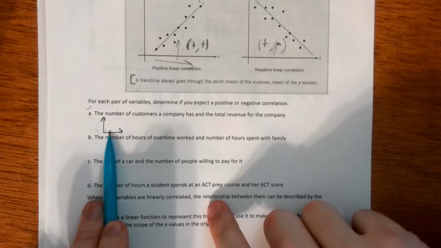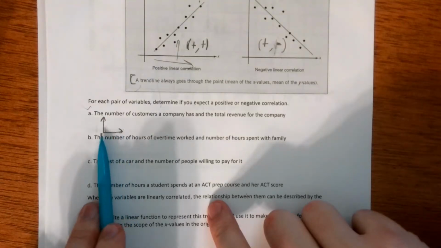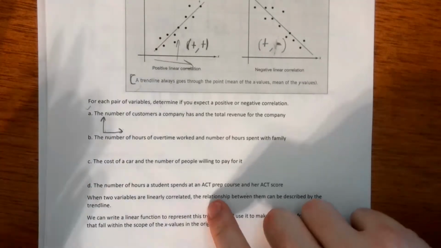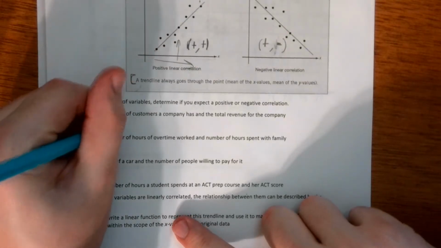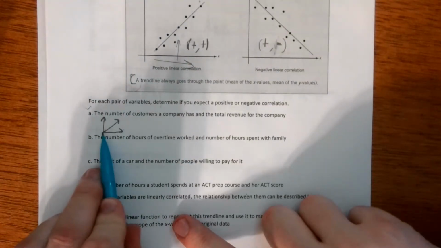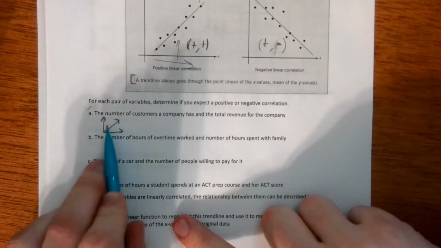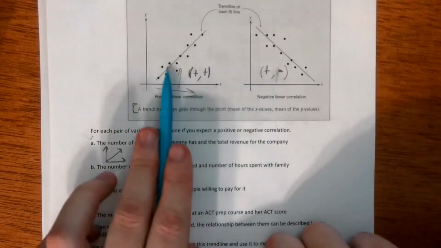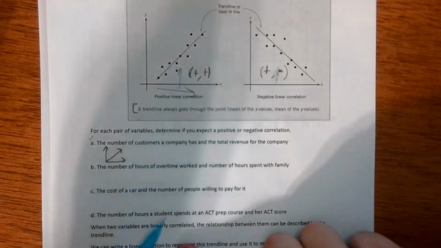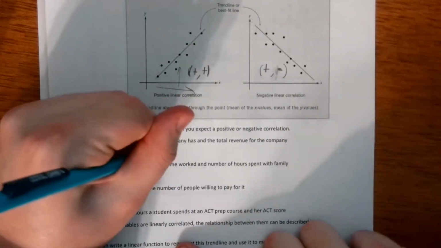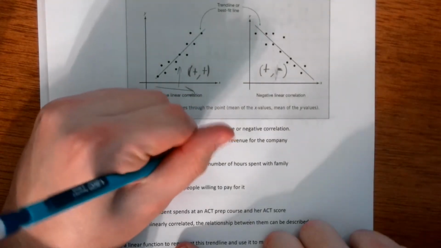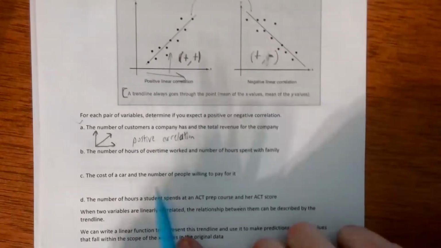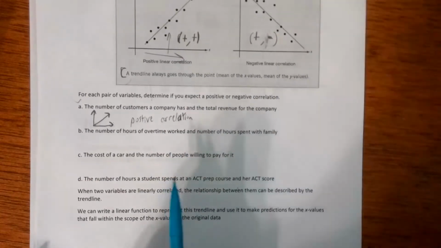So as my number of customers increase, I would expect the revenue of the company, so the y-axis, to also increase, right? Because the more customers you have, the more revenue you're going to have for that company. So I'm going to look at maybe something like this, right? If we have zero customers, we're going to have zero revenue, and as we get more, it goes up, right? And this is just an example of a positive correlation, because we have an increase. So it's a positive correlation. And sorry for the spelling if it's off there.